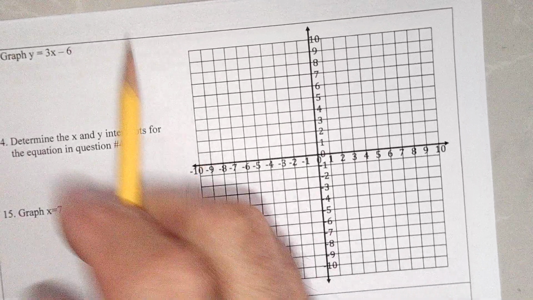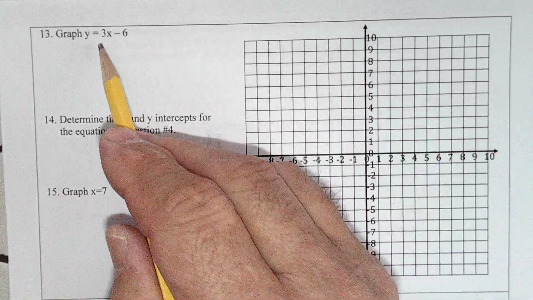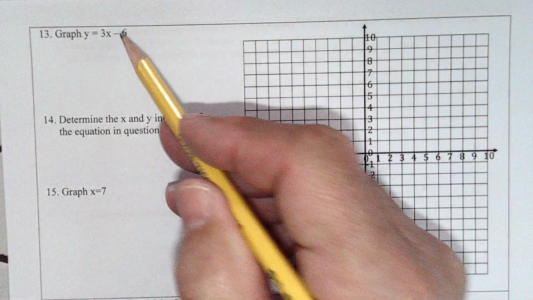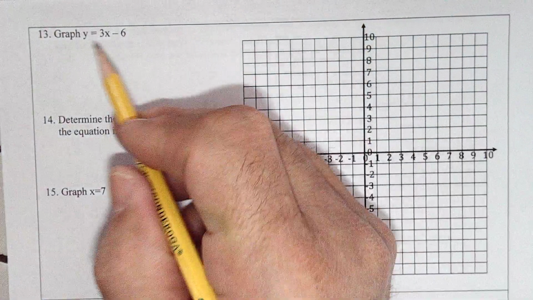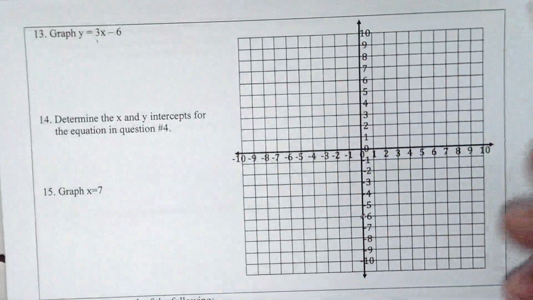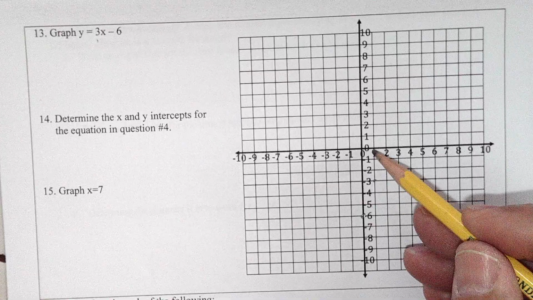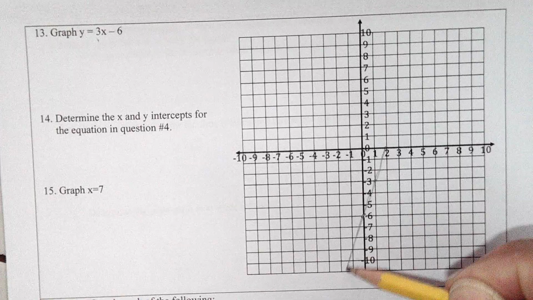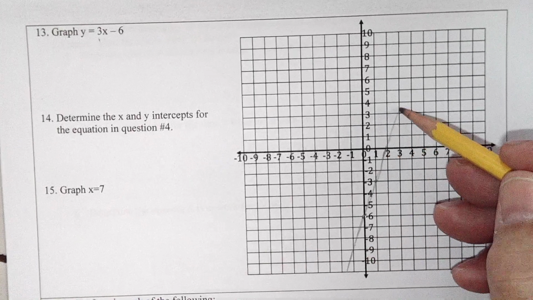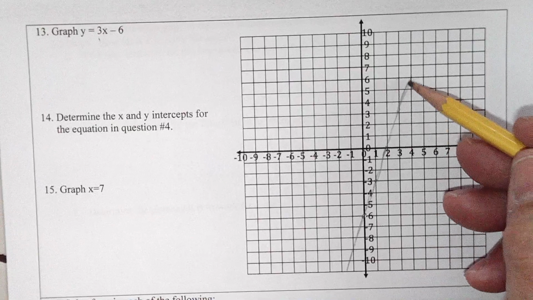Page 4. Graph the line y equals 3x minus 6. So the y-intercept is negative 6. And the slope is 3. So I got to go up 3 for 1. 3 for 1. One, two, three, 1. Etc.